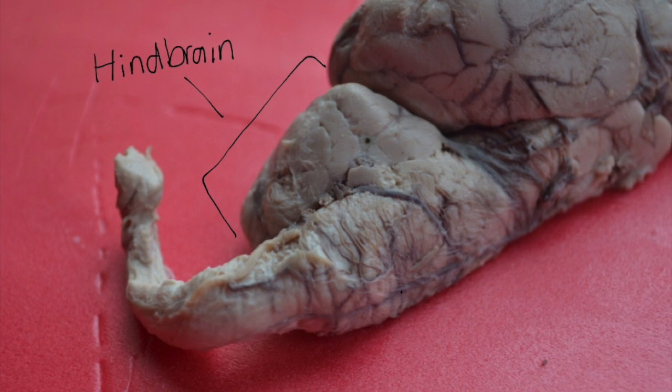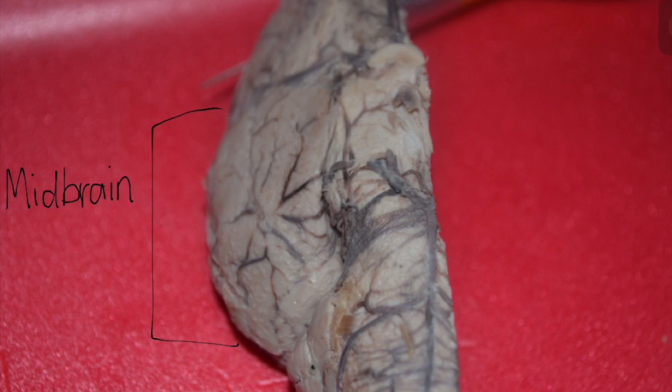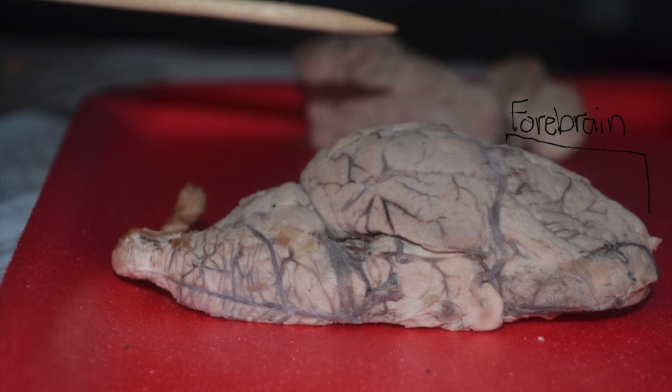The posterior portion of the brainstem, including the cerebellum, is called the hindbrain. The section of the brainstem located next to the cerebrum is called the midbrain. The front section of the brain, made up of the cerebrum, is called the forebrain.